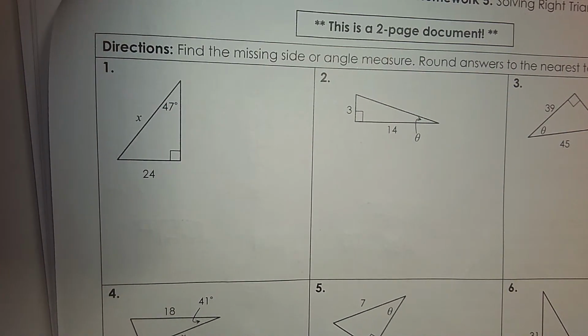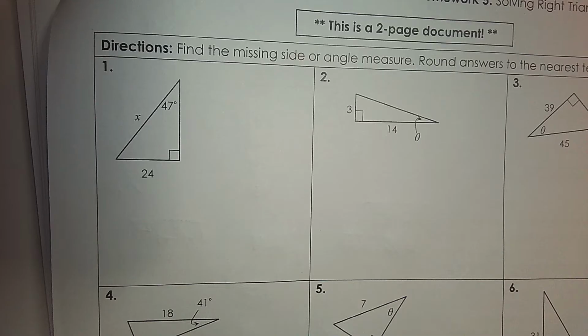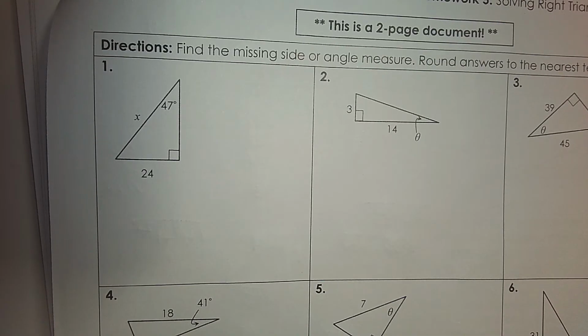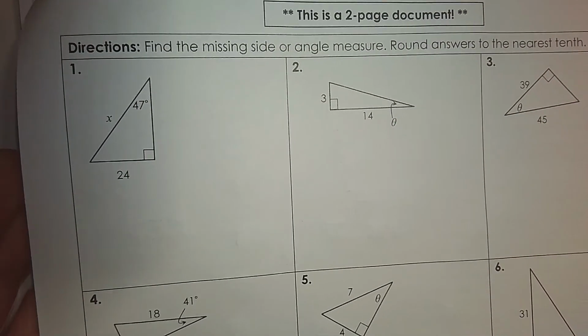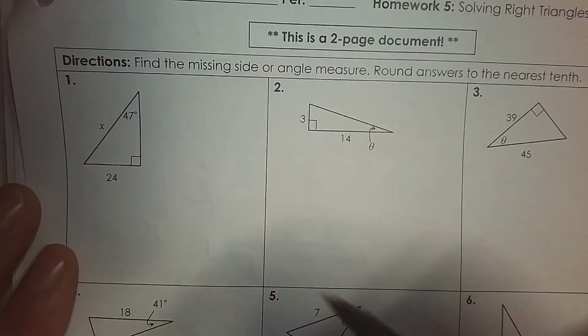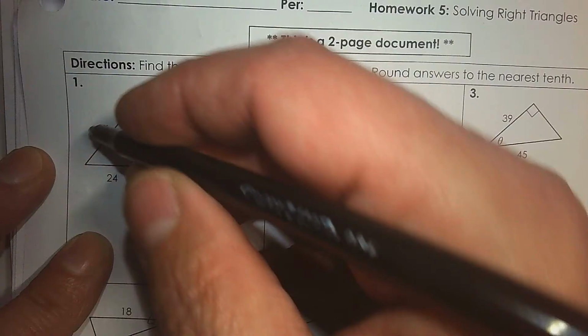All right, here's your homework video on finding missing sides and angles using SOHCAHTOA and some stories to do with the same thing. So how would you solve for this missing side using that?